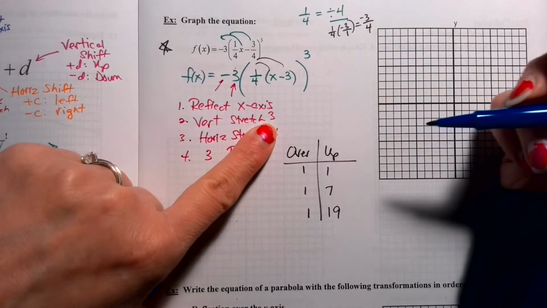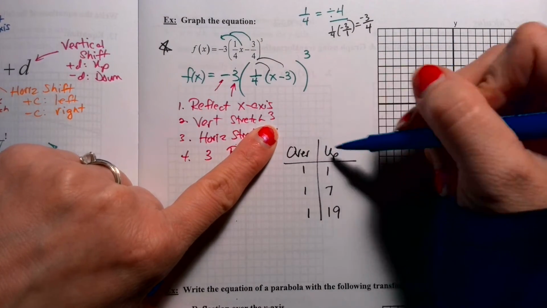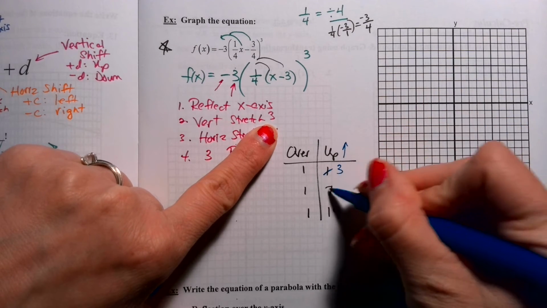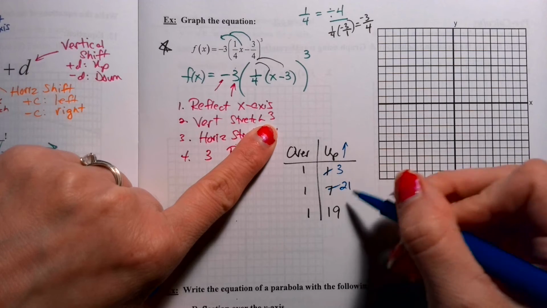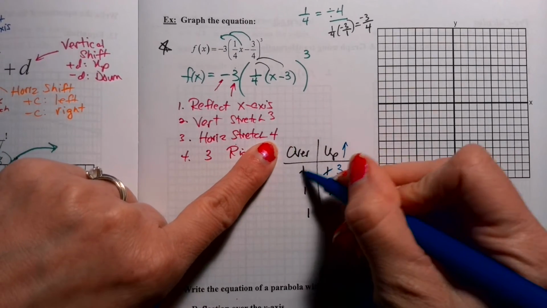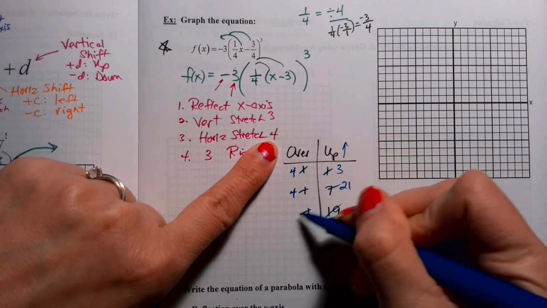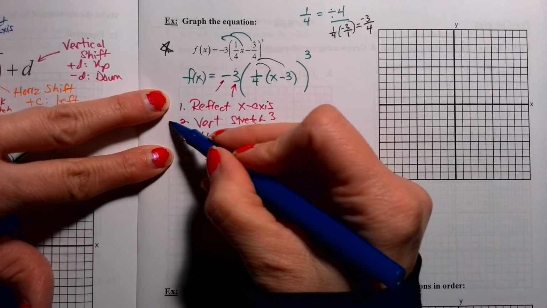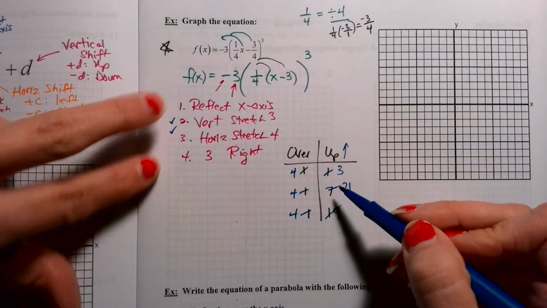Vertically, I have to stretch you by 3. The verticals are the ups. Up and down is vertical. So I'm going to multiply these all by 3. Oh, I'm not going to need that for sure. Horizontally, I have to stretch by 4. All the overs get multiplied by 4. Okay, so I've got my vertical stretch and my horizontal stretch by the growth chart.